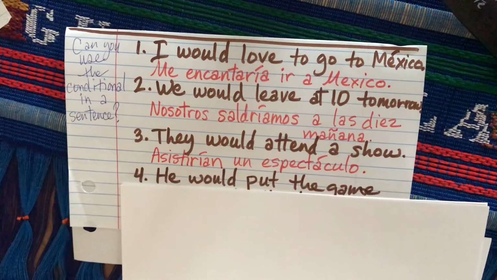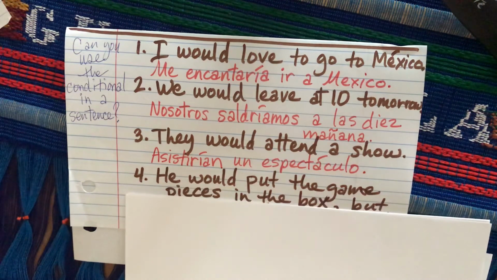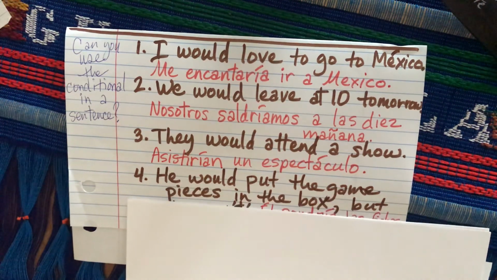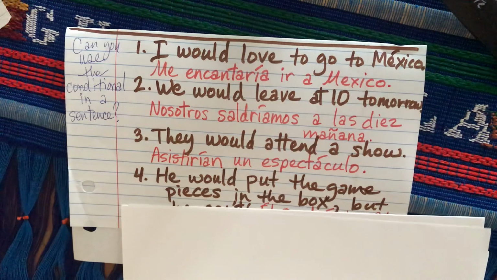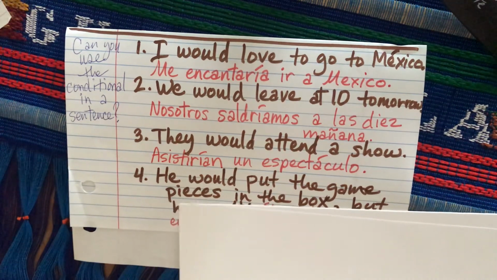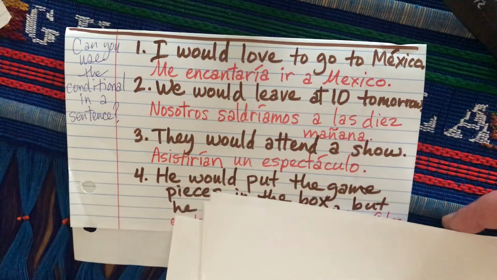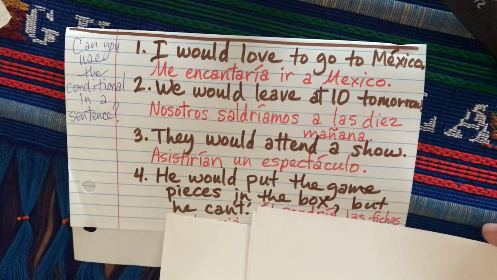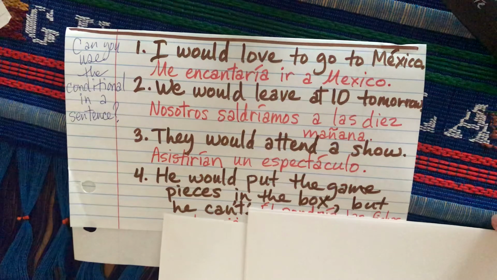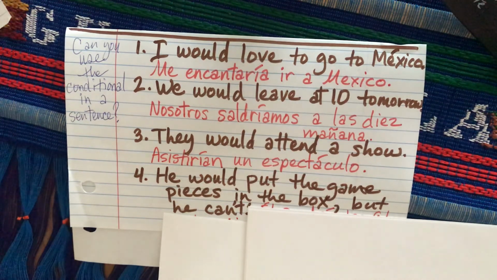All right, number 4, last one. He would put the game pieces in the box. Whoa, where did I put it? I guess it's over there. Oh, how am I going to do this? Here. Tricky. But he can't. All right, he would put the game pieces in the box, but he can't.